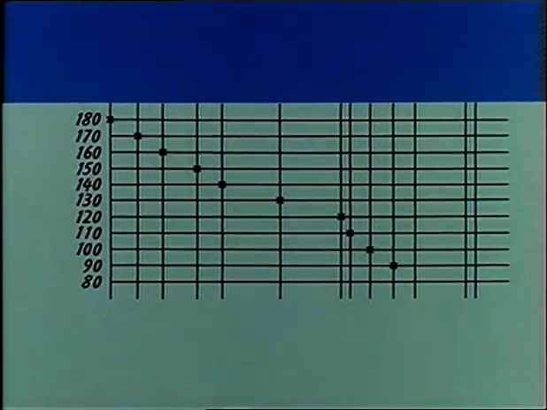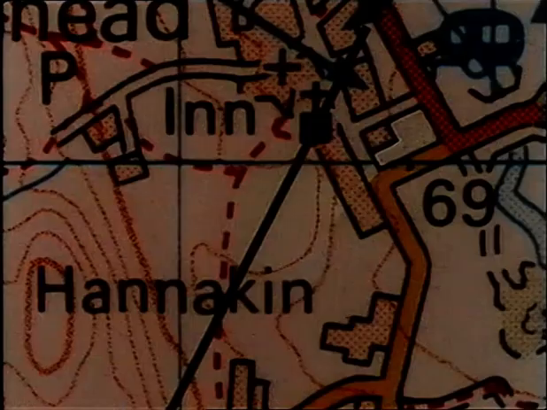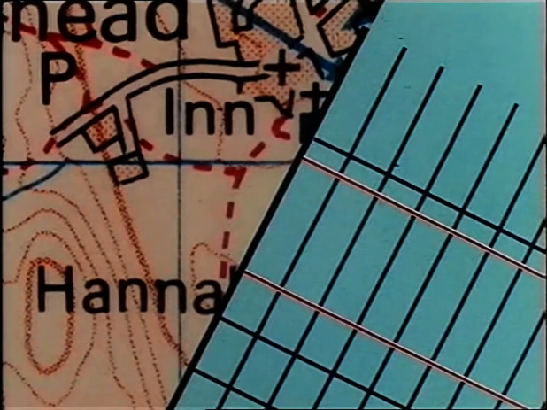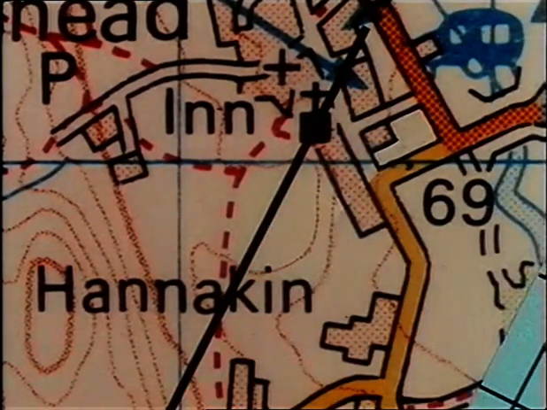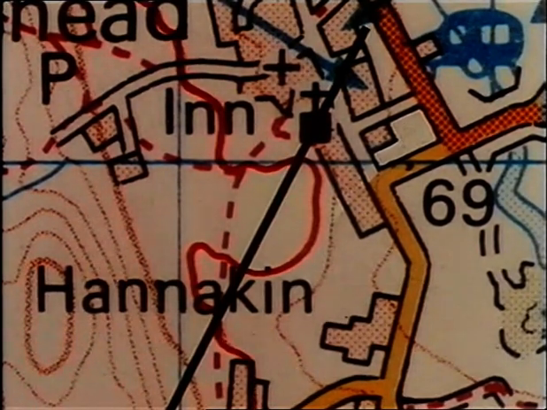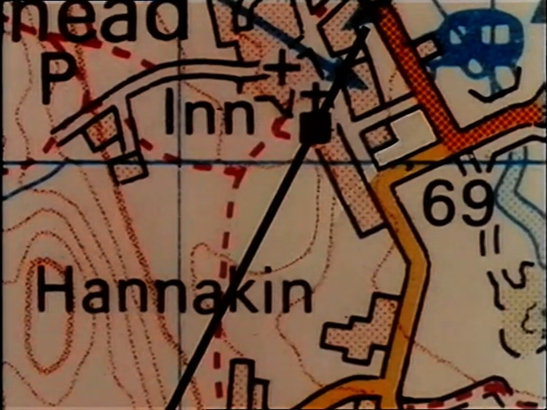We know the last intersection is 80 metres, but this still leaves 2 intersections unaccounted for. So, back to the map. These are the missing intersections produced by the 90-metre contour, indicating a small rise in excess of 90 metres. It's right in our line of view and immediately adjacent to the village.